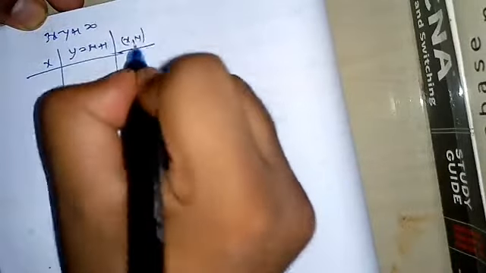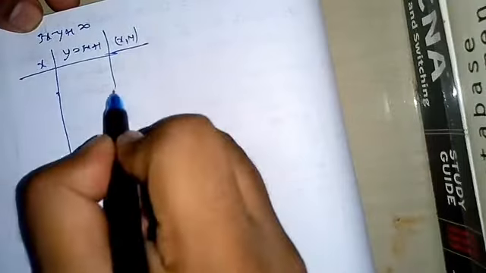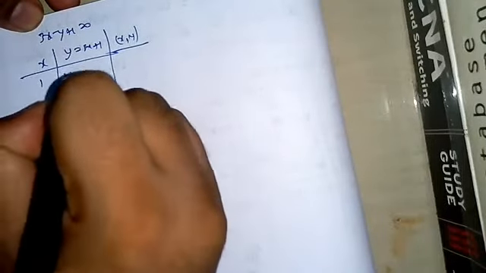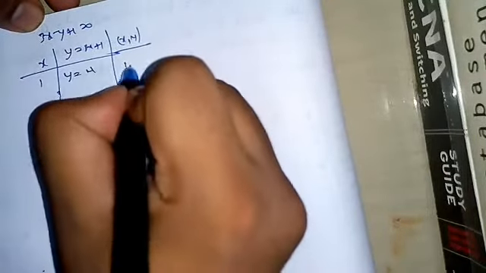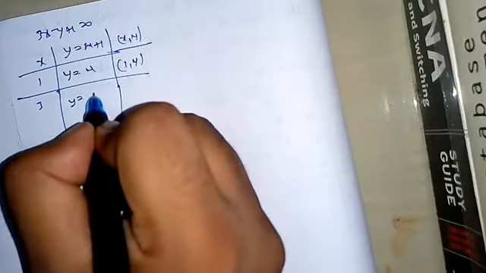So for the first equation, 3x minus y plus 1 is equal to 0. y is equal to 3x plus 1, x comma y. For x equal to 1, y will be 3 plus 1, 4. 1 comma 4. For x equal to 3, y will be 9 plus 1, 10.